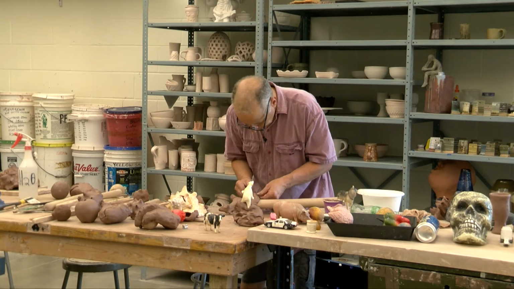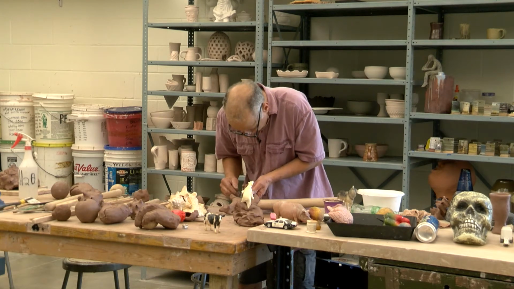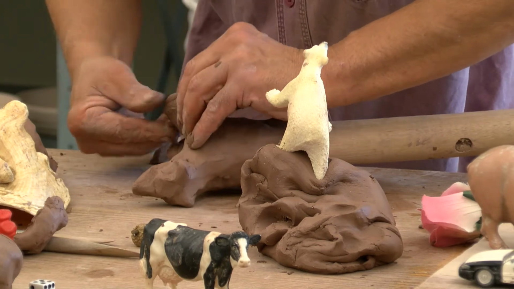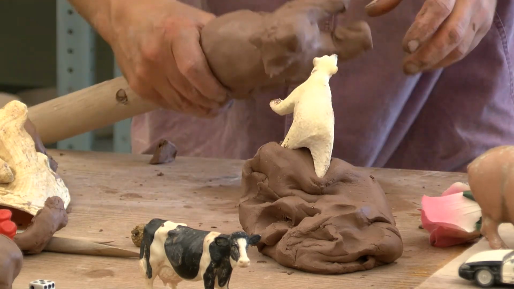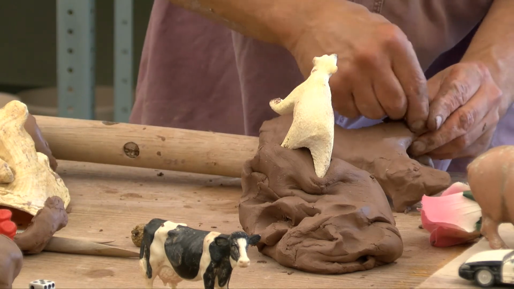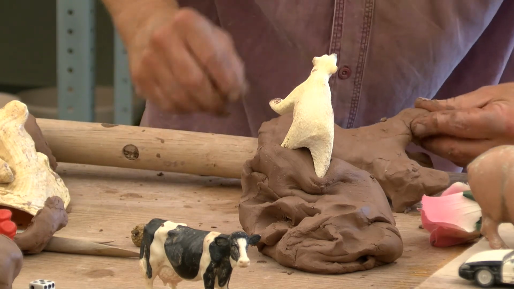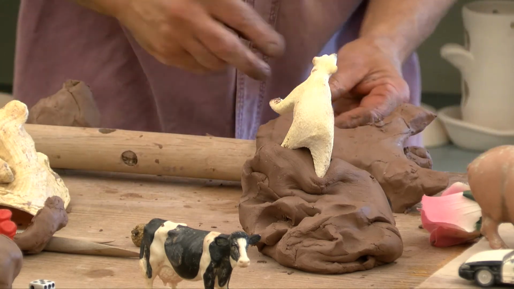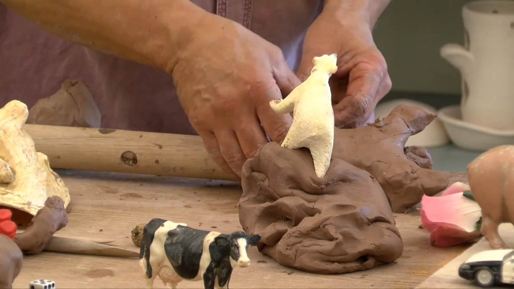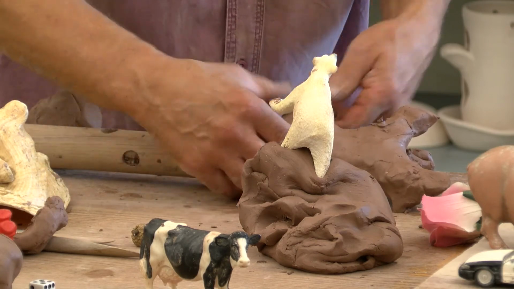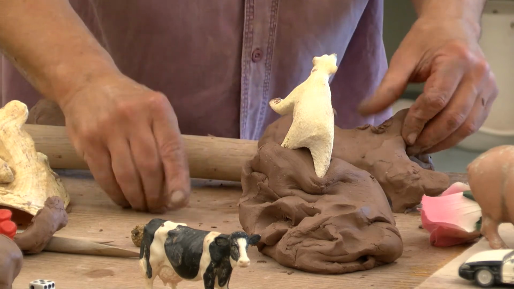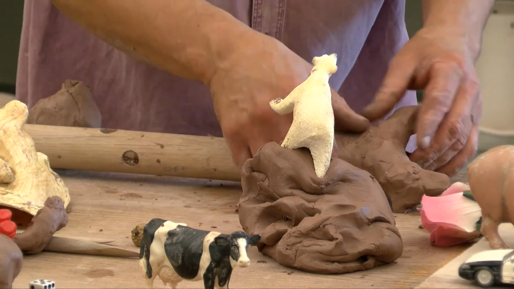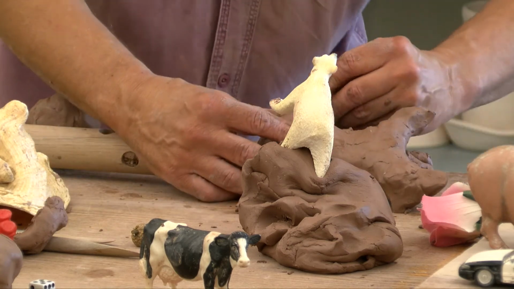I'm going to lay this down. So again, all I'm doing is roughing this out, and then I'm going to worry about details later. And when I'm working, I'm constantly turning it. I'm just pinching. The worst thing you can do when you're starting out is to begin smoothing immediately. And again, it's sort of like drawing, where you want to get the composition done first before you begin rendering the shapes and putting in shadows and details and stuff.